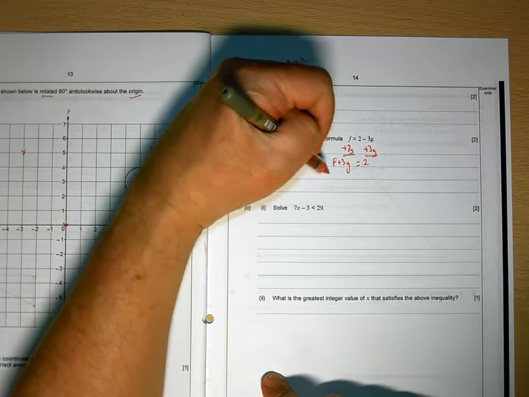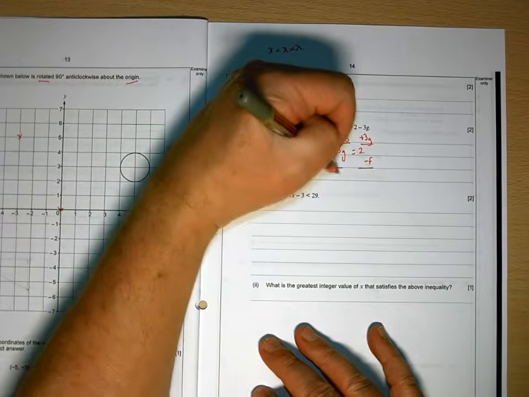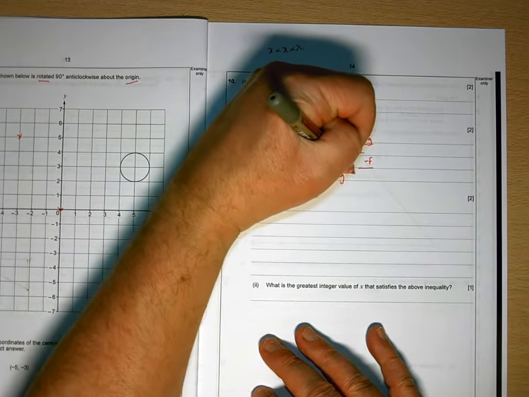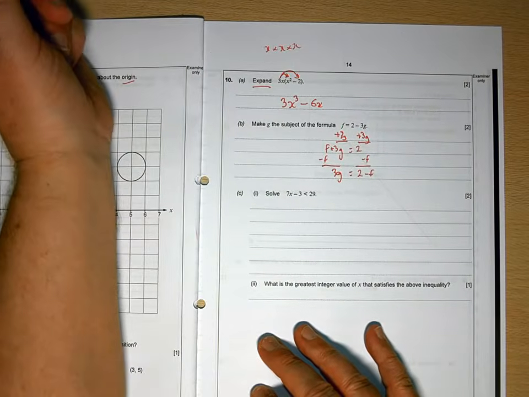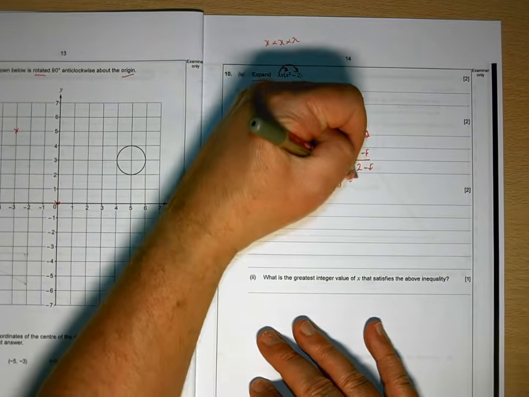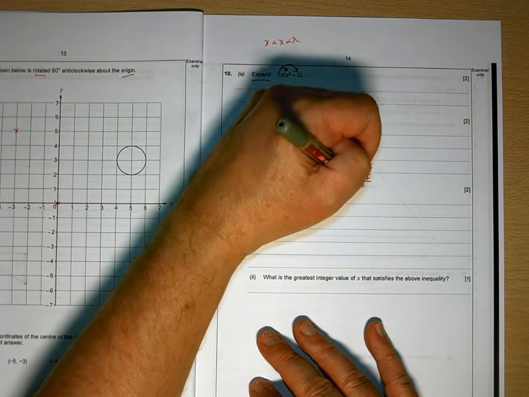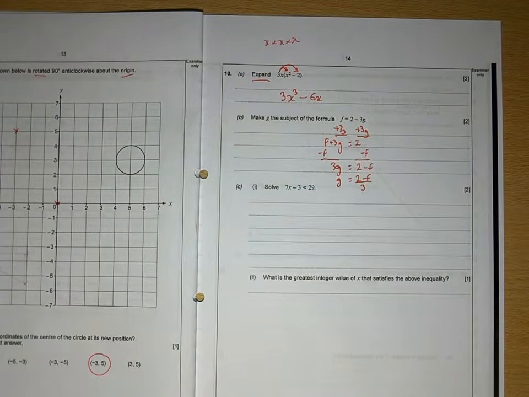Now I'm going to take f off both sides because I want to get the g on its own. So that leaves me 3g on the left hand side and 2 take f on the right hand side. Finally, to get the g on its own, I need to divide both sides by 3. Divide that by 3, you get g. Divide this by 3, and we get a fraction where we just write it as 2 minus f over 3. So we're into grade B work now. If you're not comfortable working with equations, you won't be comfortable with that. If you're happy with equations, it's basically extra marks for doing the same thing.